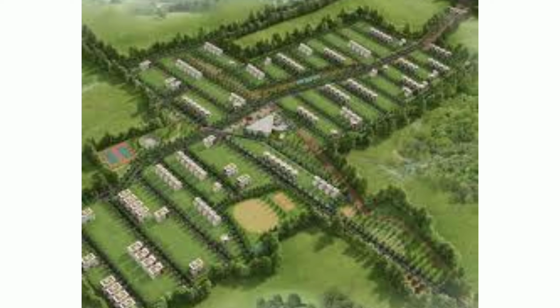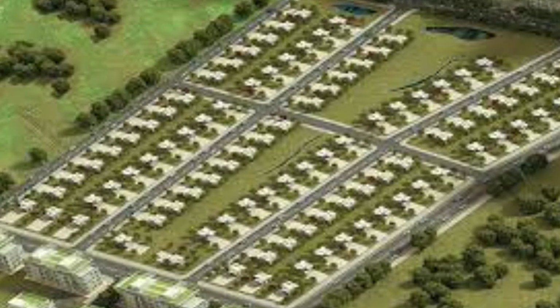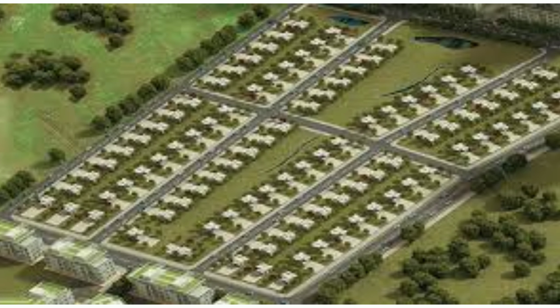A plot with an equal length and width is considered the ideal site for construction. As per Vastu, it ensures all-round growth, prosperity and happiness. In ancient times, houses were designed around a central square courtyard for better ventilation. A square plot was considered the most suitable.